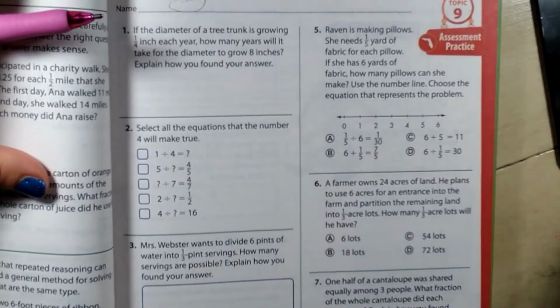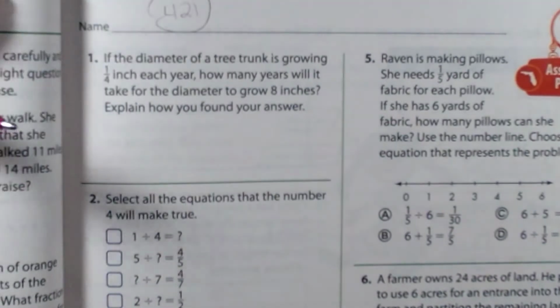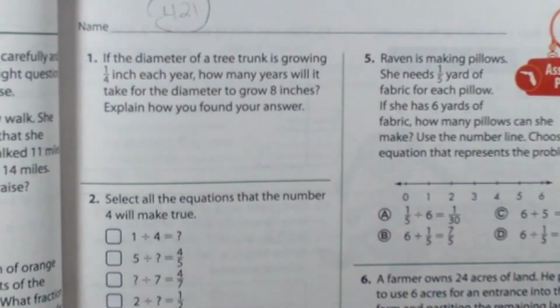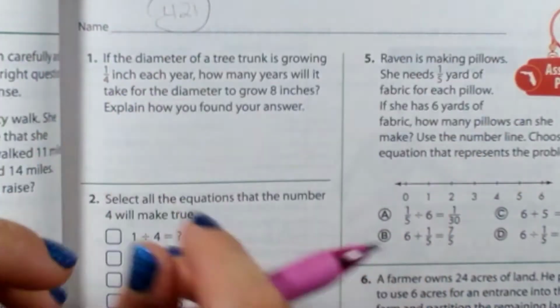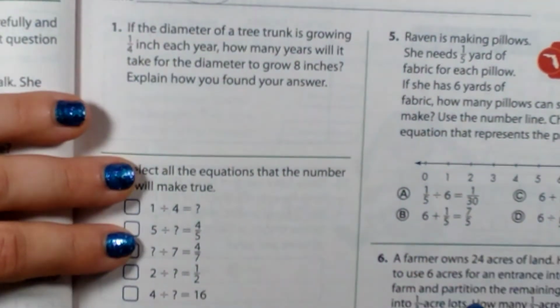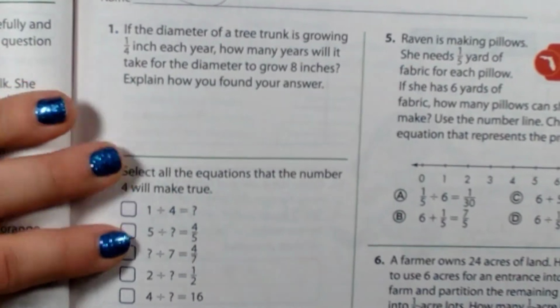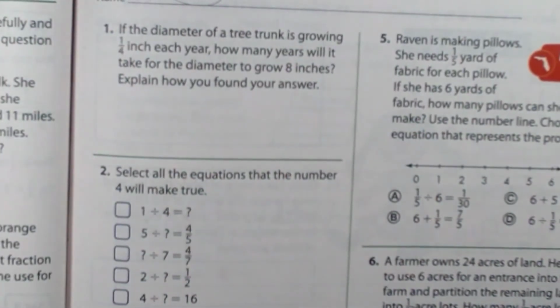All right, friends, we are on page 421 doing our topic 9 assessment review. And it is on page 421, like I said, and we are reviewing dividing fractions. So in our past lessons, we've done all of these different activities. And if you are having trouble remembering or understanding the concepts, look at our videos from this unit as a refresher.